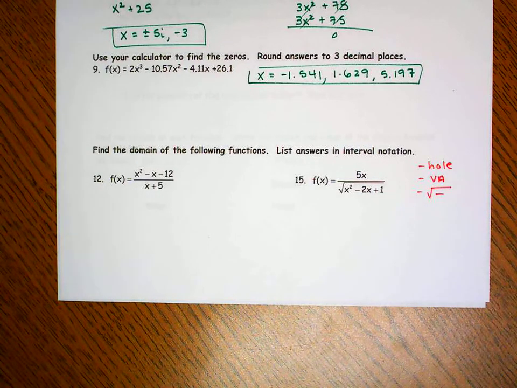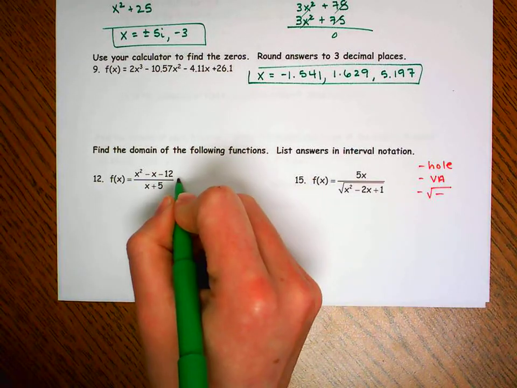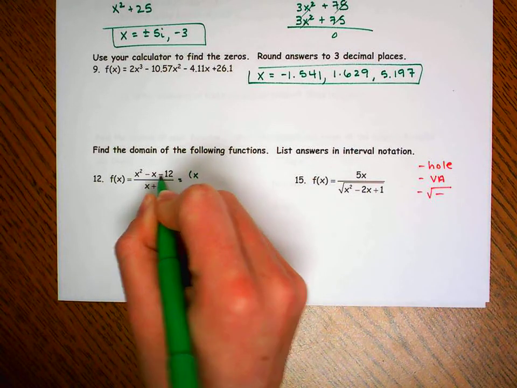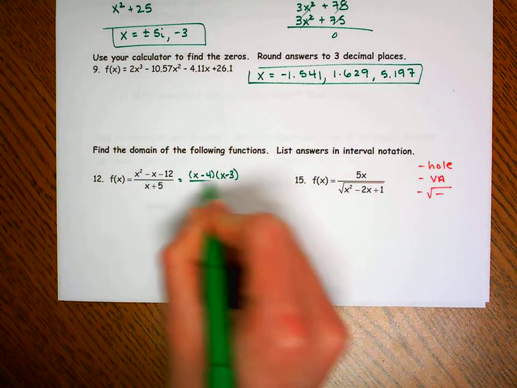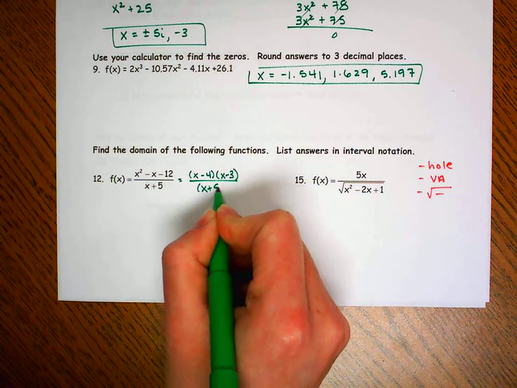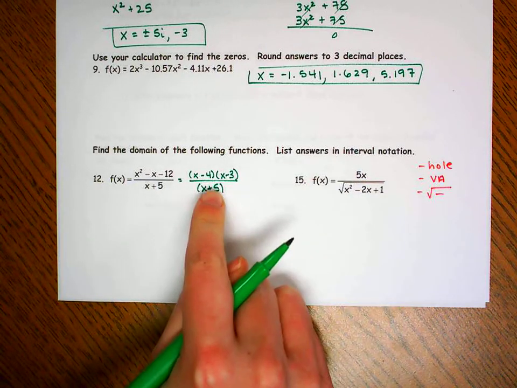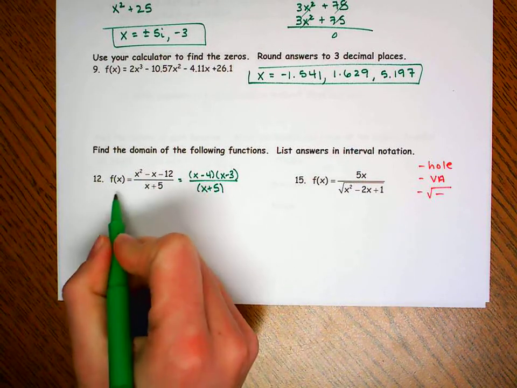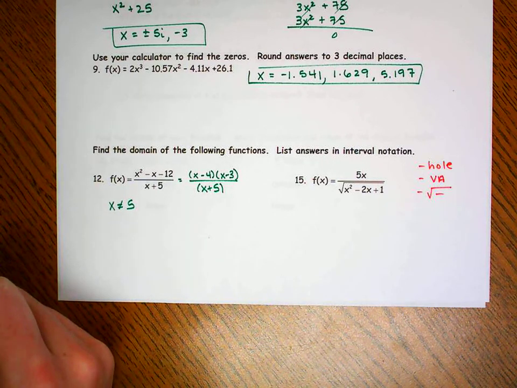So for number 12, let's factor this to make sure we don't end up having a hole. So I'm going to end up with an x minus 4, and then an x minus 3. And down here I have an x plus 5, so I don't see any problems there. But I am going to have a vertical asymptote. It's when my denominator is 0, so x cannot equal negative 5.